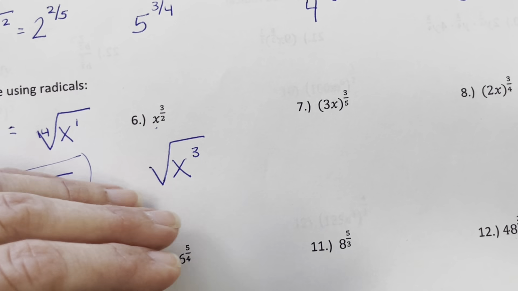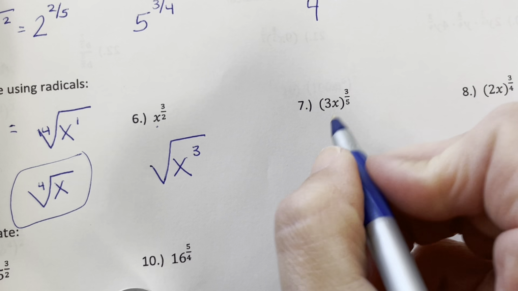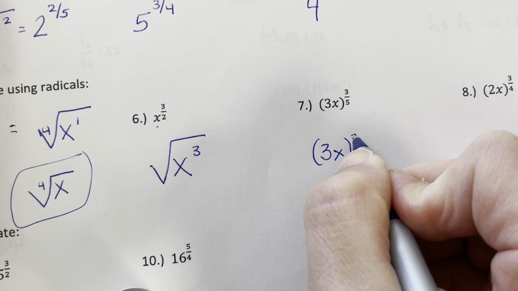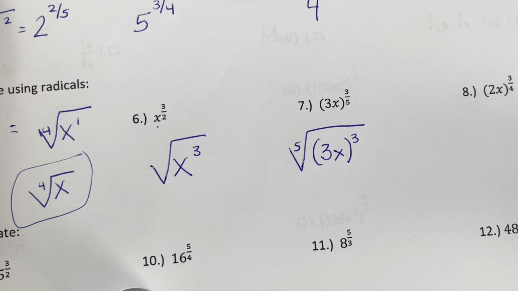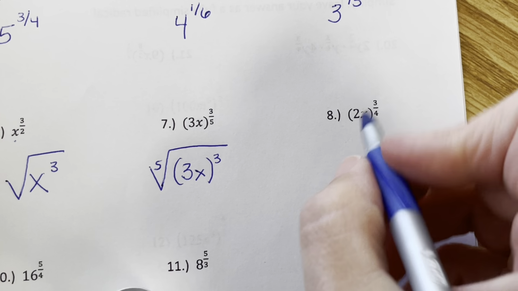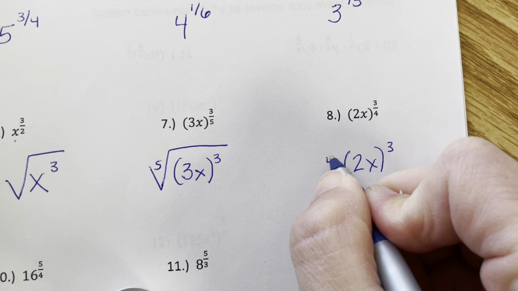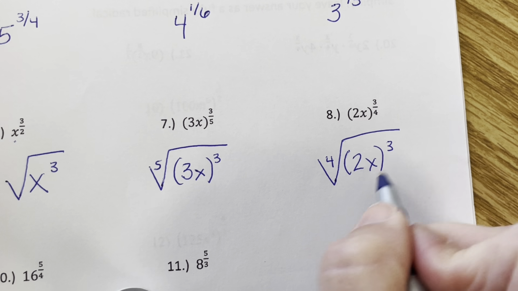Okay, to continue, now we have more than just an x getting to the 3/5, but that's okay. So this is 3x, which should stay in parentheses to the 3rd, 5th rooted. Try number 8 and come back. Okay, so this should be 2x to the 3rd, 4th root. 4th root of 2x to the 3rd. Again, if you don't have these parentheses, it's not correct.